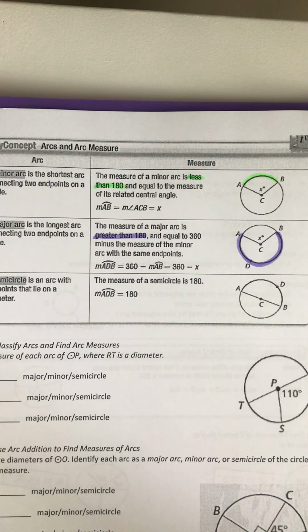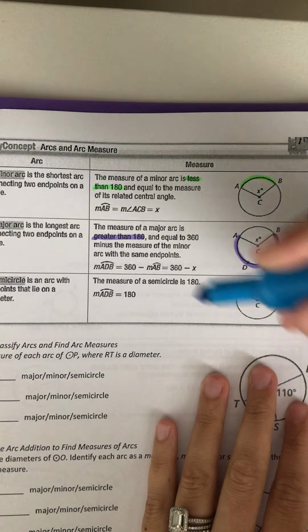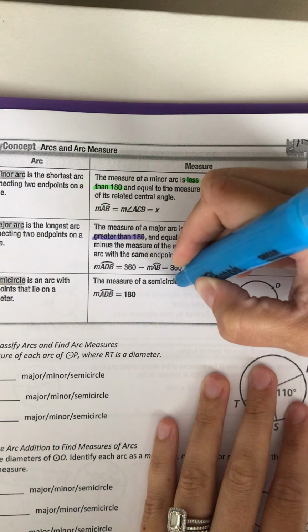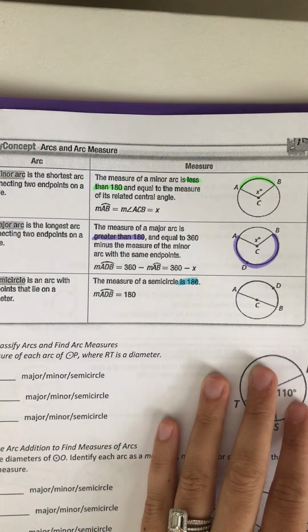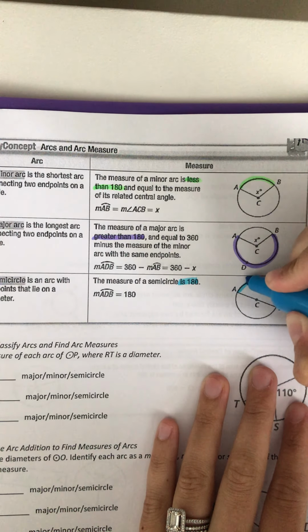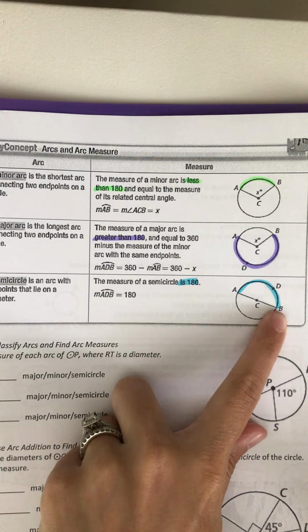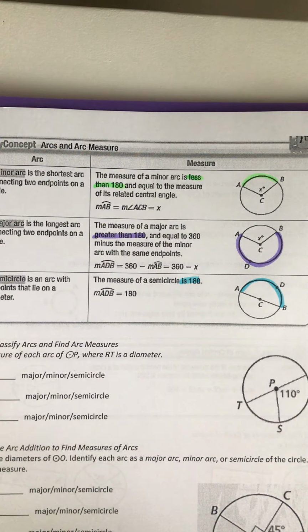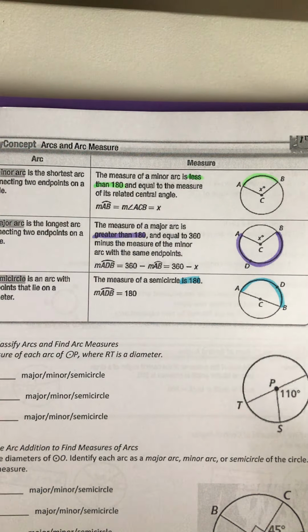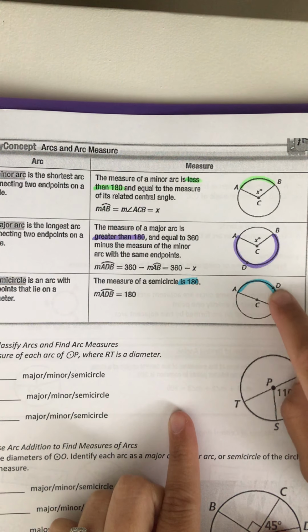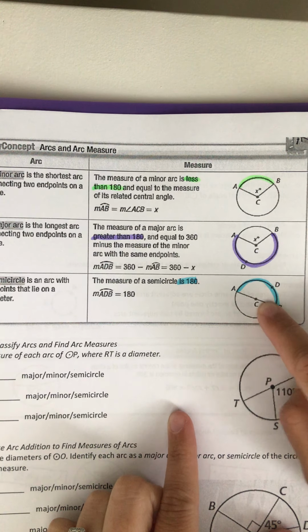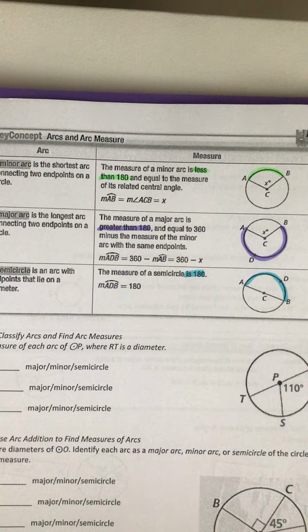And lastly, a semicircle is half. We've already talked about semicircles, finding the area of semicircles before. It is 180 degrees. So this one talks about arc ADB. I could also say arc AB on the other side. That would also be 180 degrees. Anytime you have a radius and it cuts right through, either side makes a semicircle.